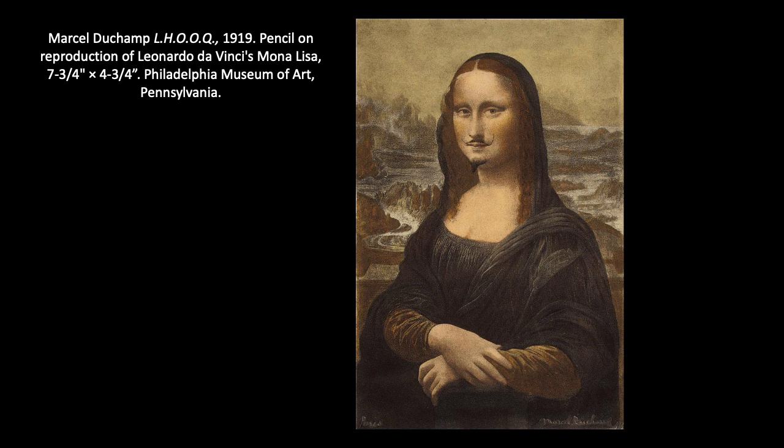He has picked up a cheap postcard of Mona Lisa and drawn a mustache and a goatee on her face. The title, LHOOQ. These letters, when read aloud in French, sound a lot like a French slang phrase, which politely translates to "she's hot for it" or "she's got a hot ass." So sort of a crude sexual innuendo placed over the top of this very iconic image. Really kind of cheapens it in a way.